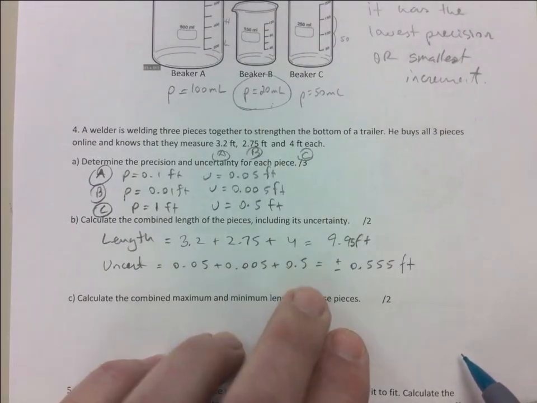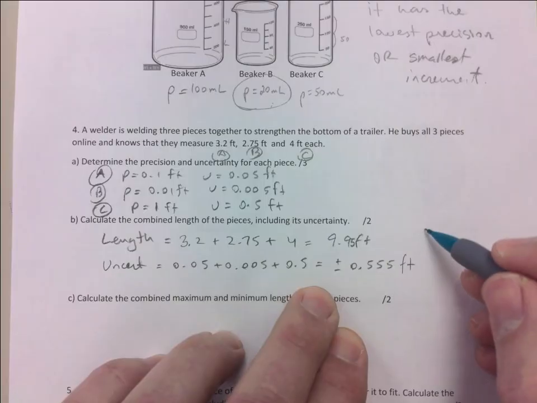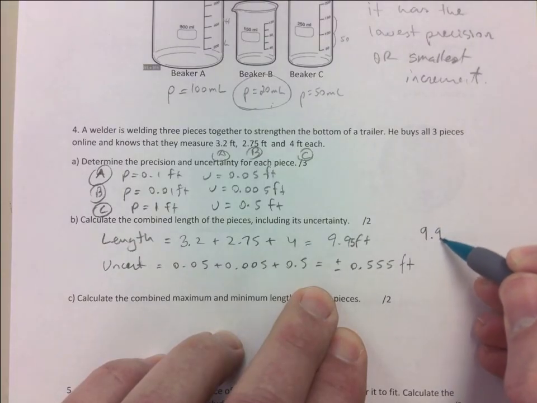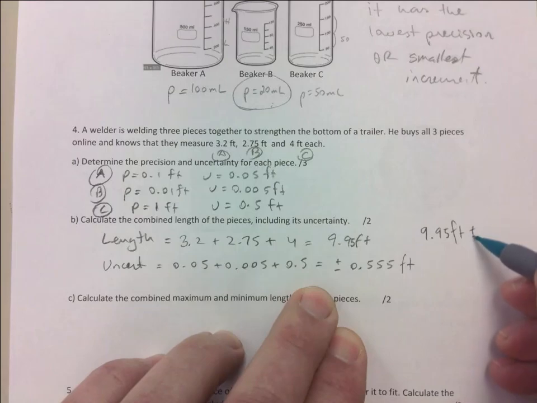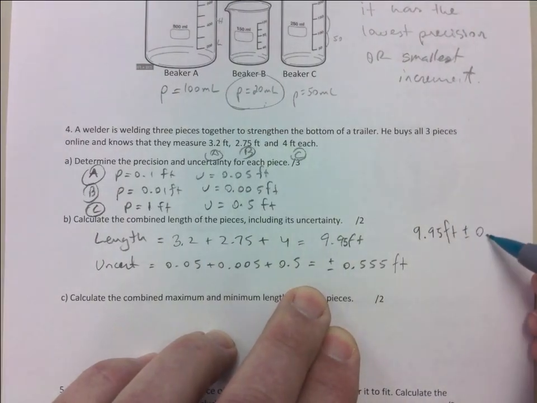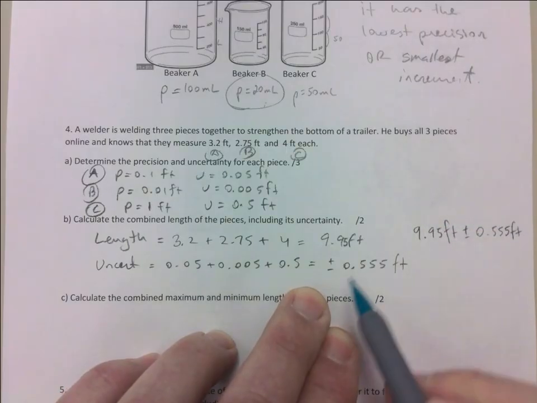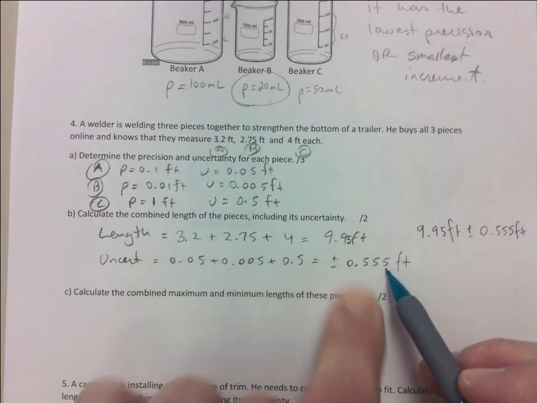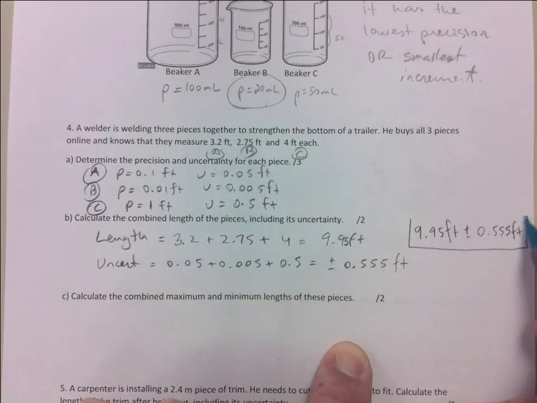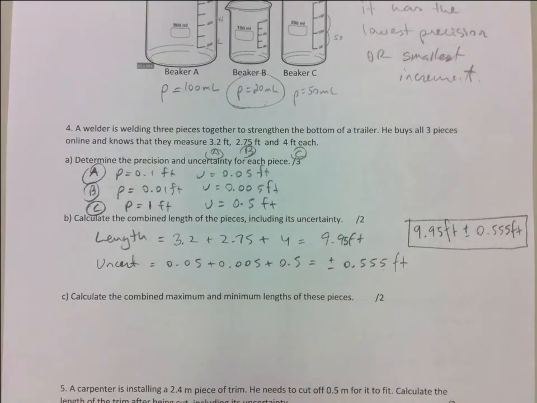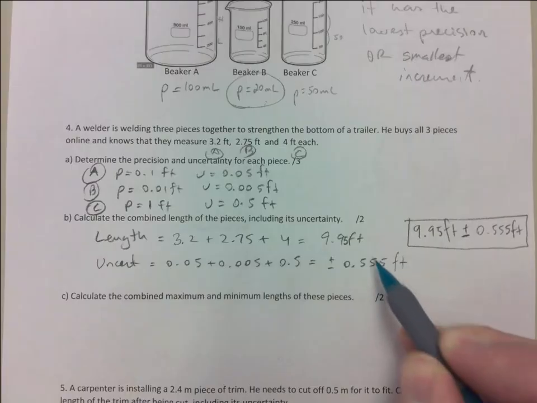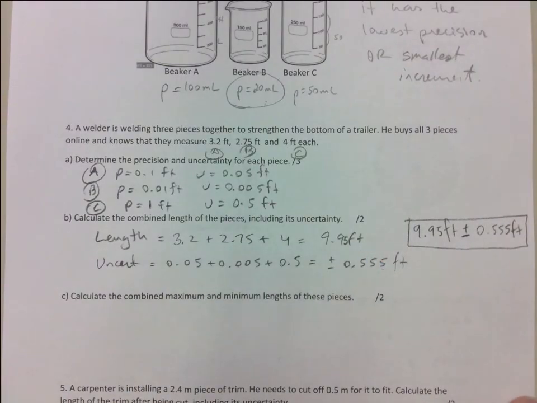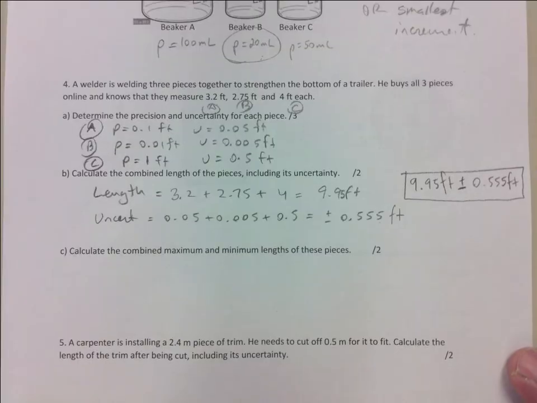It didn't mention to give it in that format, but I'm just going to make sure it doesn't hurt. You've told us the uncertainty. You've told us what the length is. This would be the length plus or minus its uncertainty. So just if you label clearly what's what, then you still get the marks.